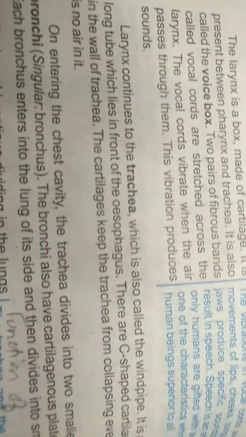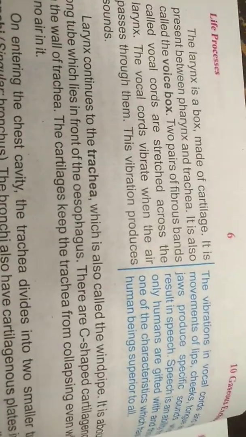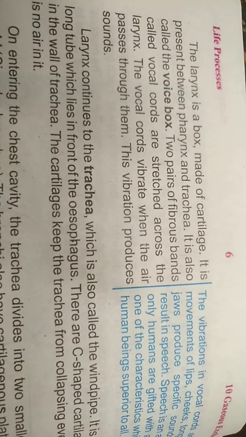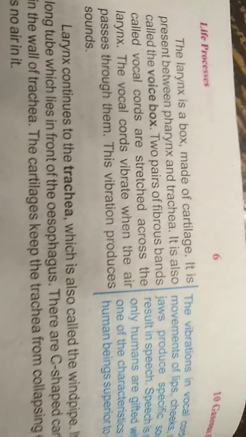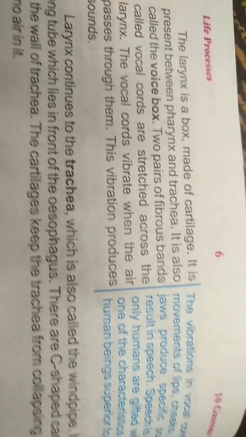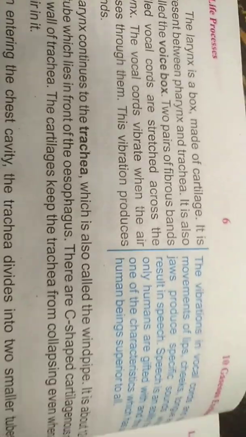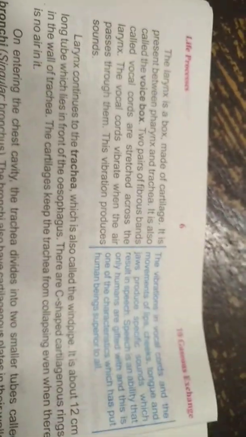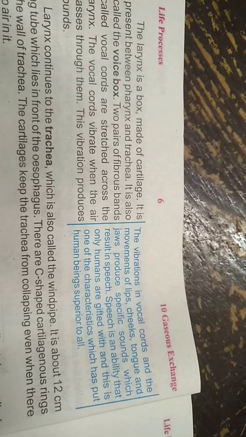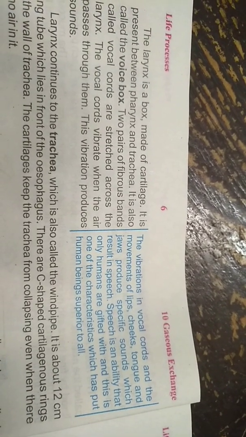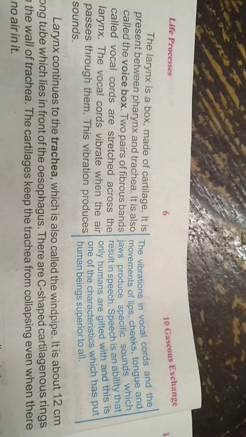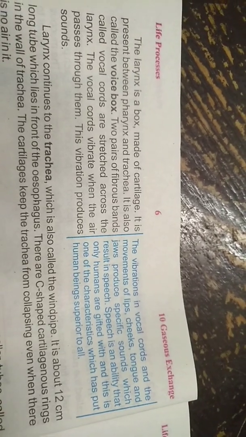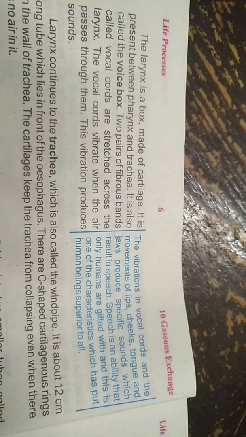Now come down. After the larynx, it opens into another C-shaped cartilage tube that we call the trachea or the windpipe. Larynx continues to the trachea, which is also called the windpipe. It is about 12 centimeters. Highlight this word: 12 centimeter long tube which lies in front of the esophagus.